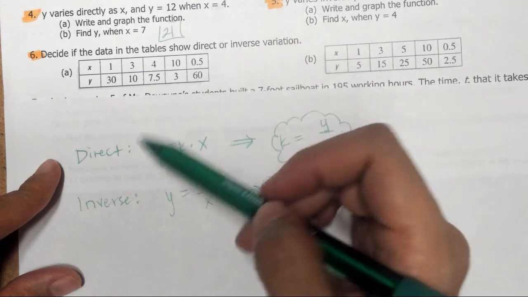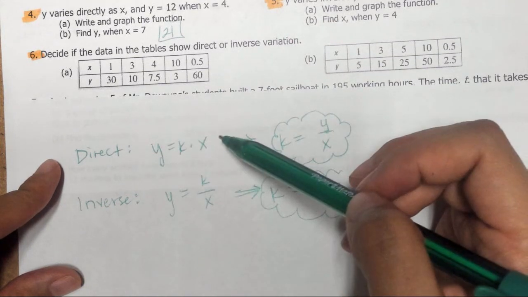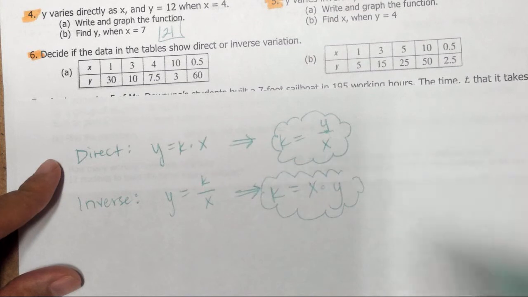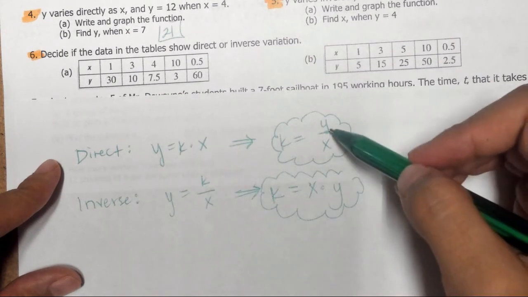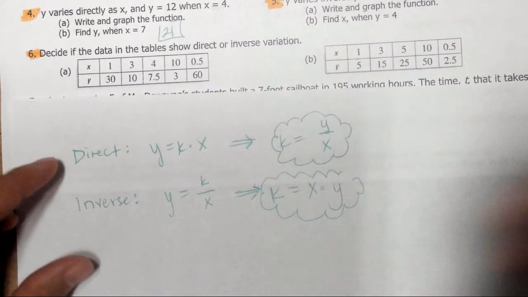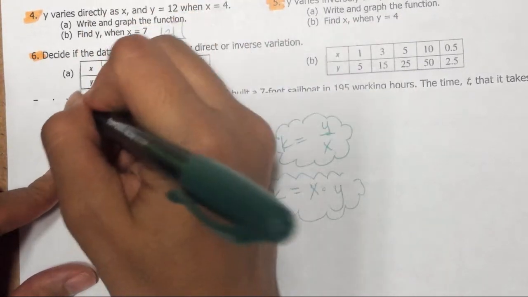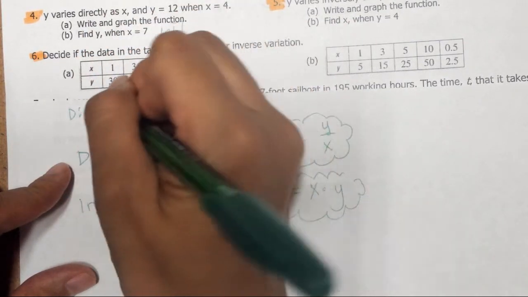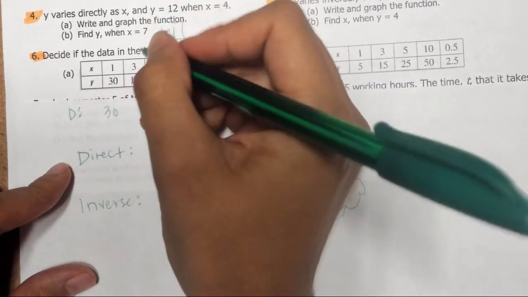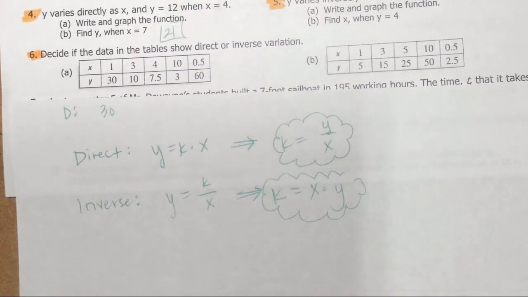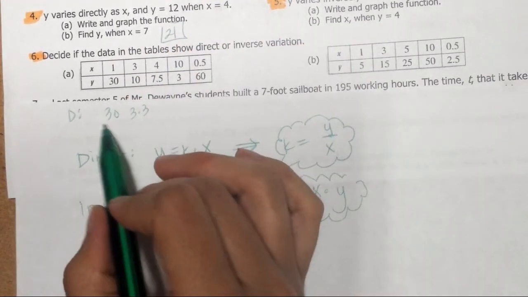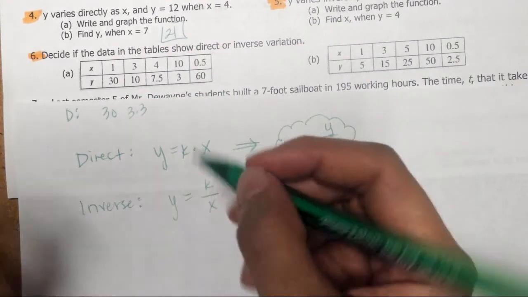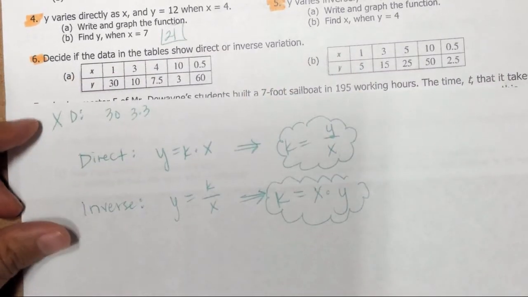So what that means is you're going to first check for direct. And if the number is the same every single time, that's what it is. So like if you look at this first letter A, let's first check for direct. Direct tells us to do y divided by x. So 30 divided by 1 is 30. 10 divided by 3, that's a decimal, so it's 3.33. So do y'all see how already this is not the same number? So this is definitely not direct. I can go ahead and stop.